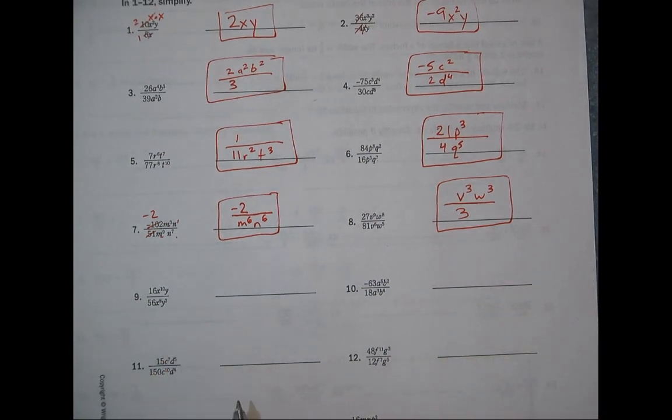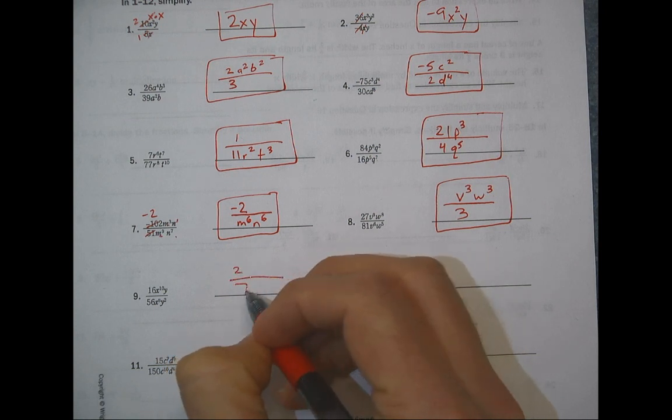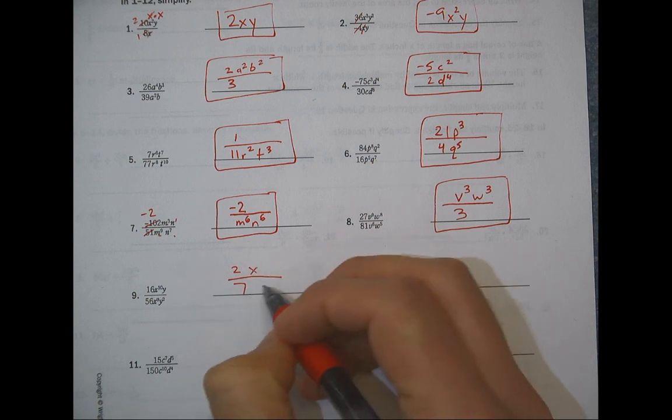Okay, 16 and 56 can be divided by 8. We get 2 on the top, 7 on the bottom. X's cancel, leaving 1 on top. Y's cancel, leaving 1 on the bottom.